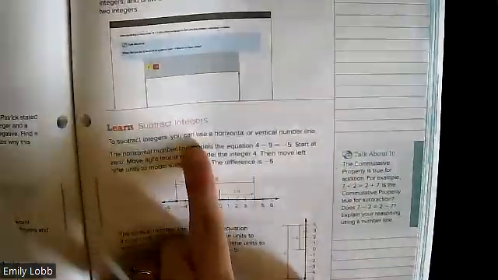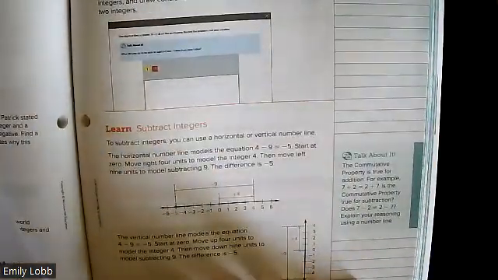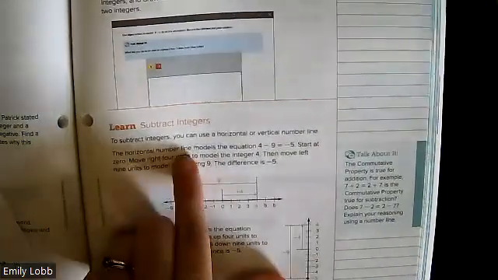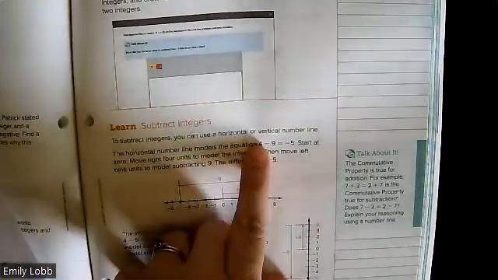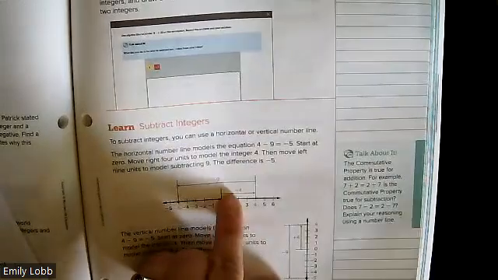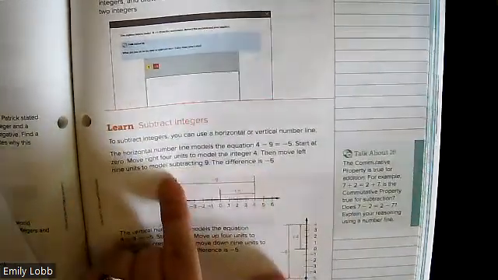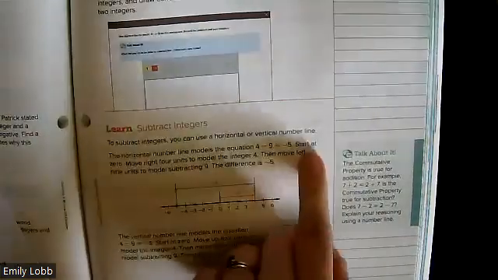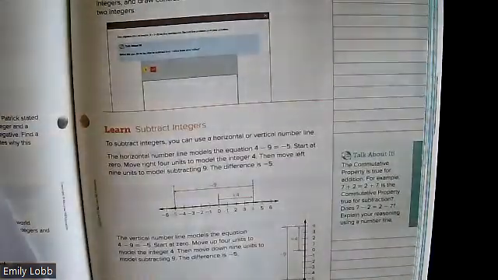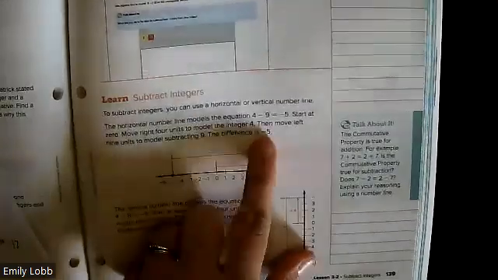So to subtract integers, we can use a horizontal or vertical number line. Remember, if we start at 4, so we went to the right 4, a positive 4, and then go back to the left 9, we see that we're left at -5, right? So the difference here is -5.